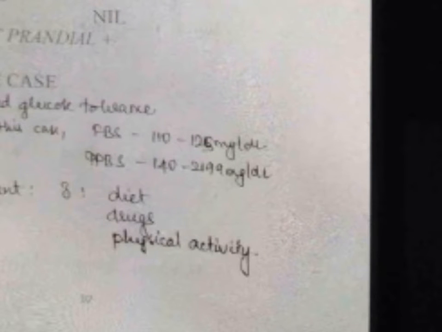And these three things are very much related to all the patients who are suffering from diabetes. That is, all of them will consume some kind of tablet, that is the drug, and all of them maintain their diet. And the third one is they all do physical activity. Just remember your nani, that will be very easy. That is DDP: diet, drugs, and physical activity.